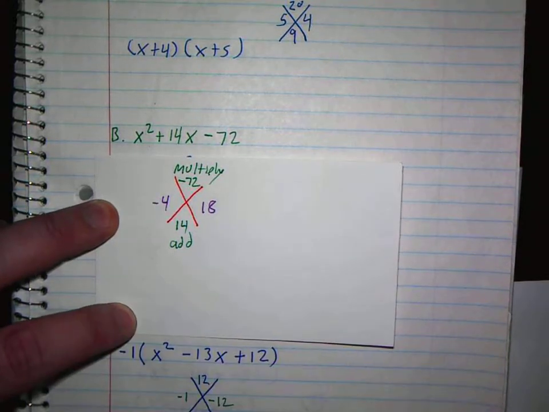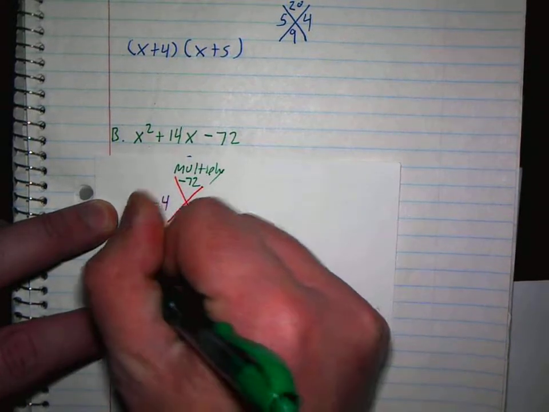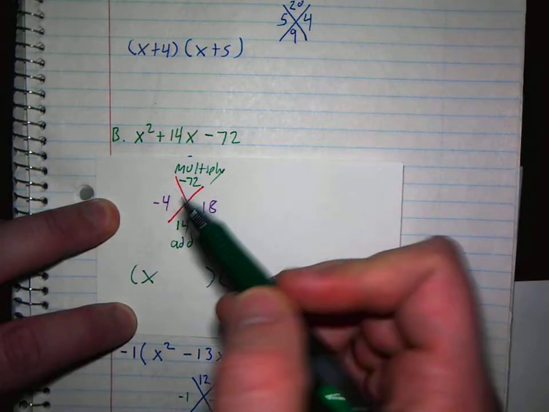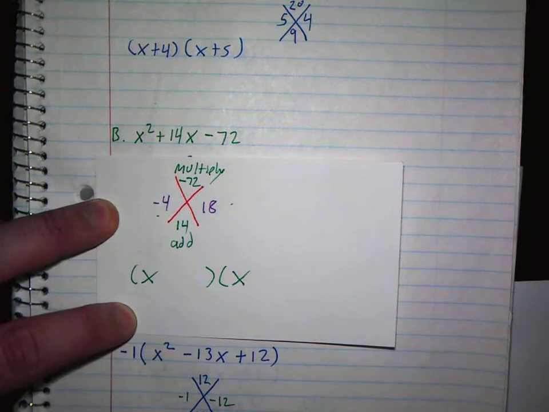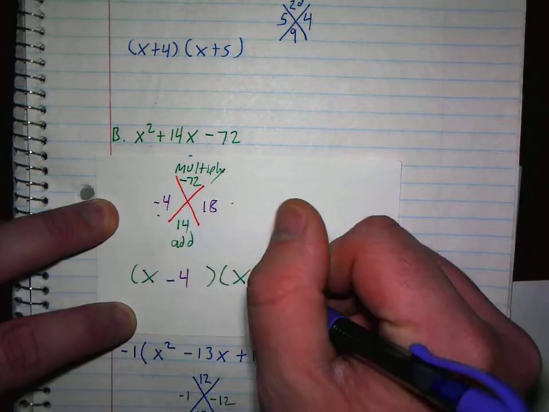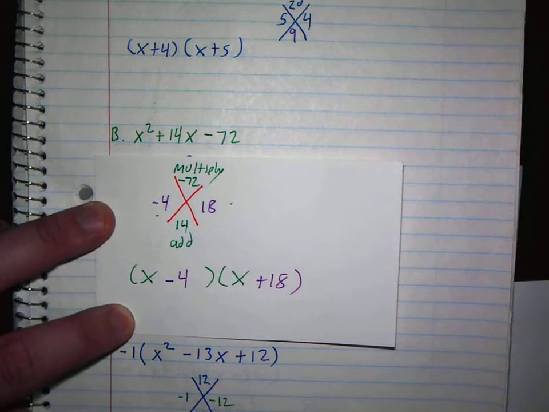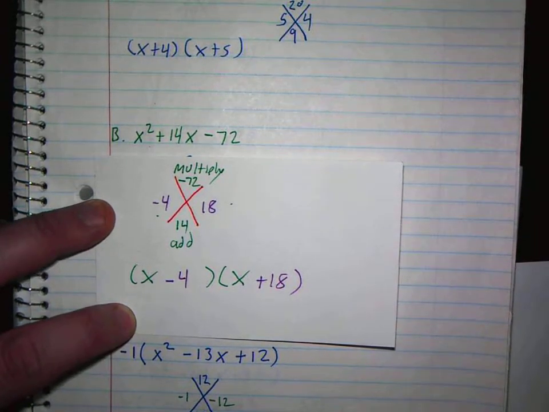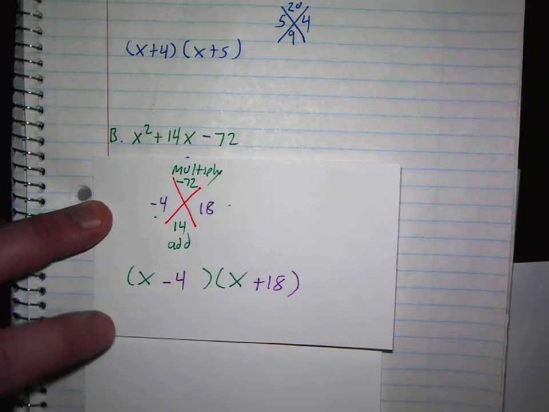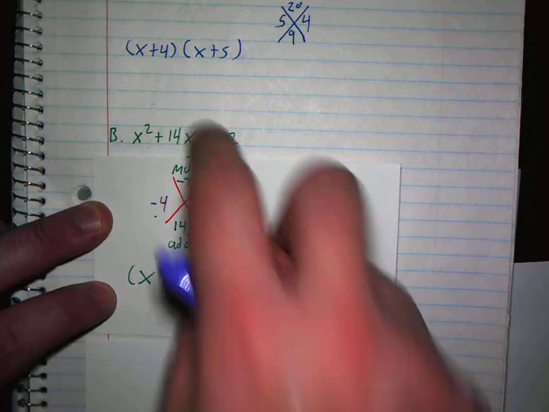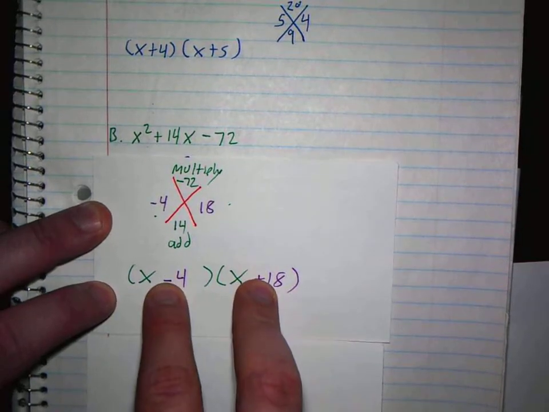So then I take that x, break it down as x and x, and I write -4 plus 18. If you did plus 18 minus 4, it's the same thing. Okay. Any questions on this one? So if someone said to factor this polynomial, that would be the answer.